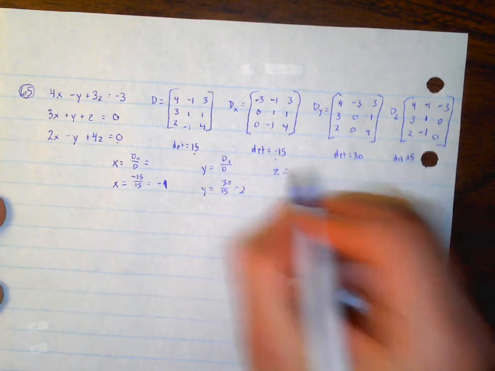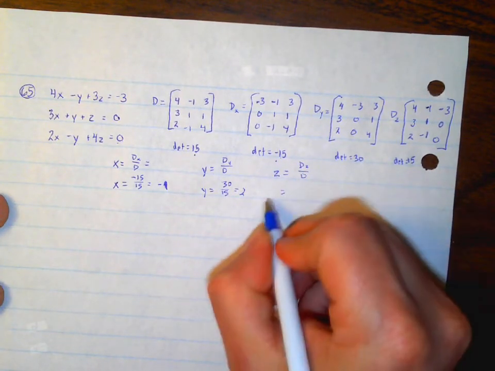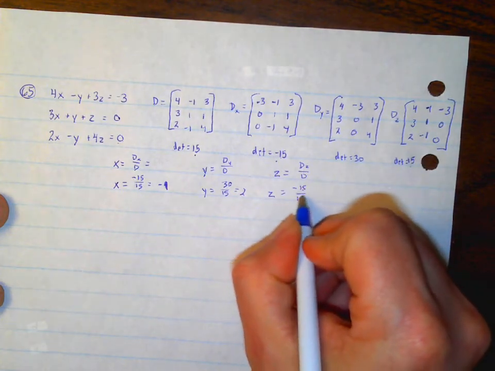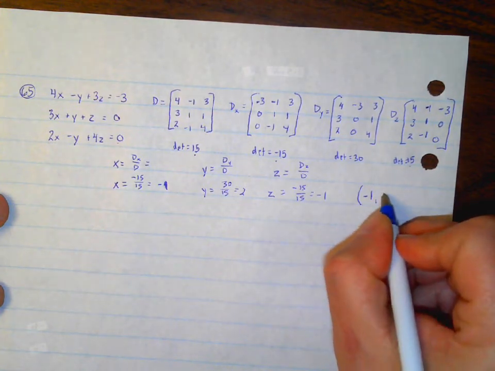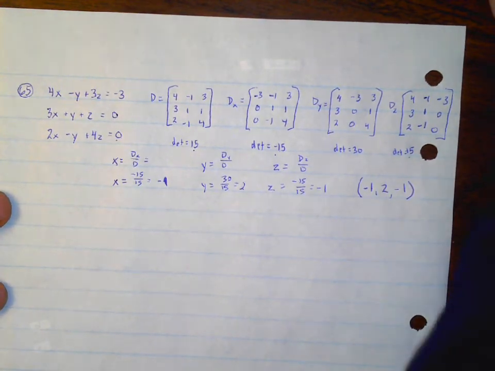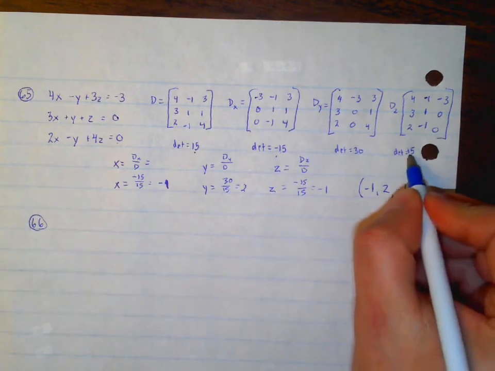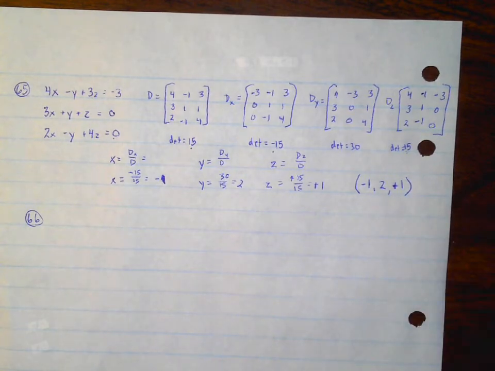And the z is going to equal Dz over D, which is -15 over 15, which is -1. So now my x is -1, my y is 2, my z is -1. Sorry, this is a 15, not -15. So it is a positive 1.